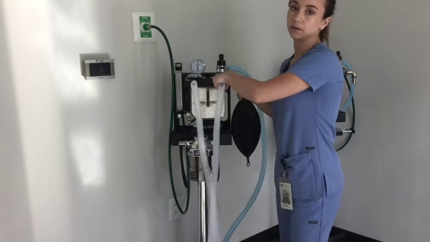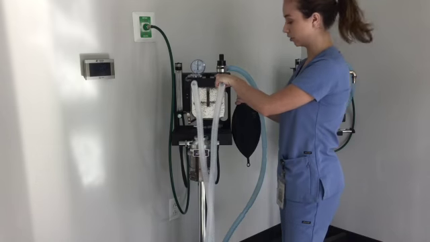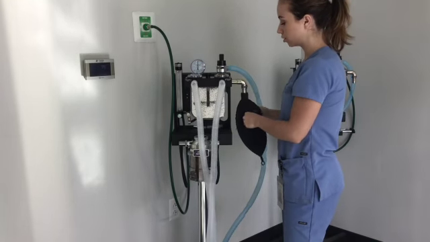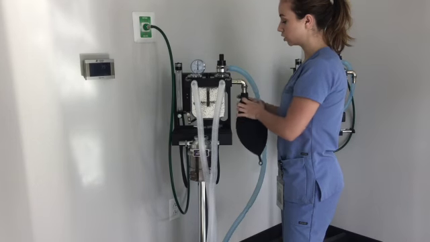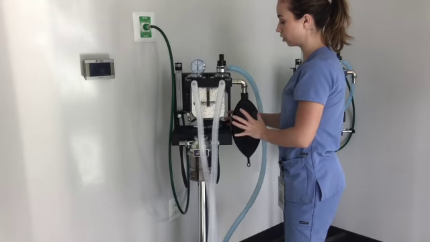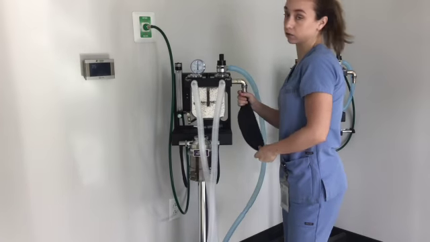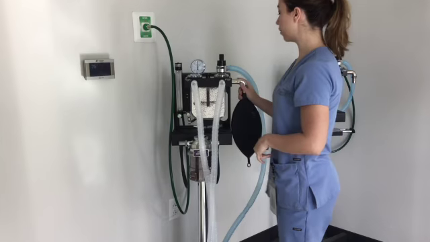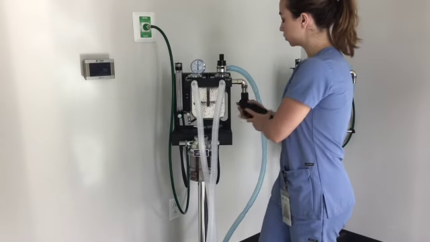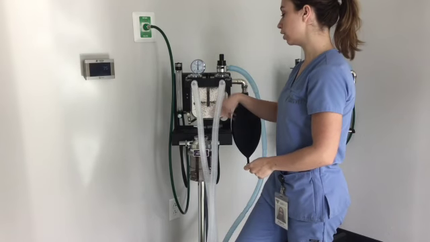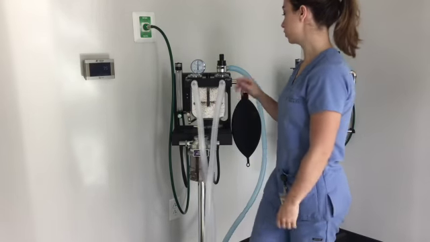Another place that this exhaled CO2 and gas goes is into our reservoir bag. This reservoir bag starts to build up pressure, and then you can use it to breathe for the patient as a way of giving the dog or cat a sigh, and just as a reservoir of anesthetic gas. If you were to squeeze this and give it back to the patient, it would again go through your CO2 absorber so that you're not pushing CO2 into the patient.